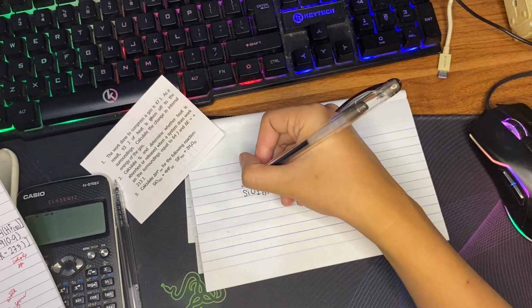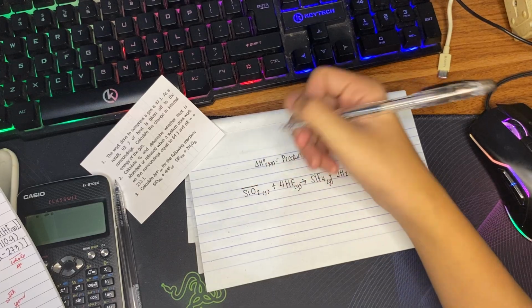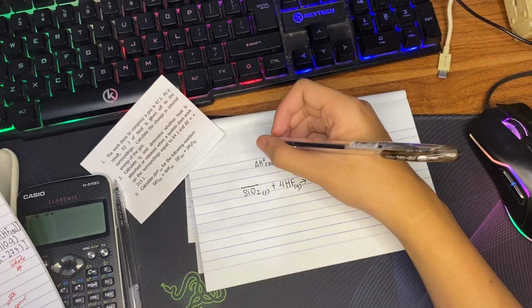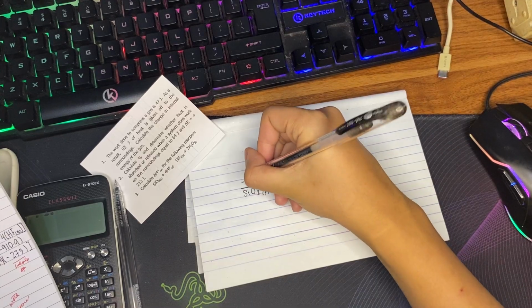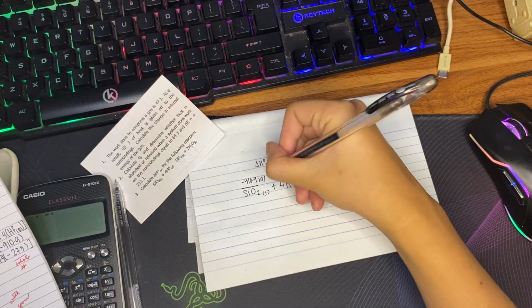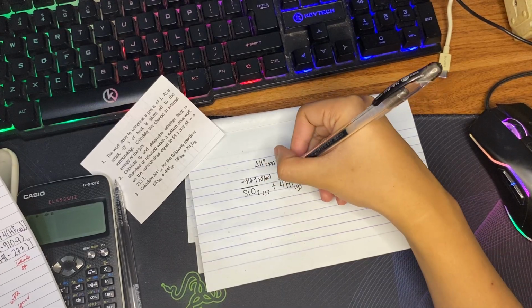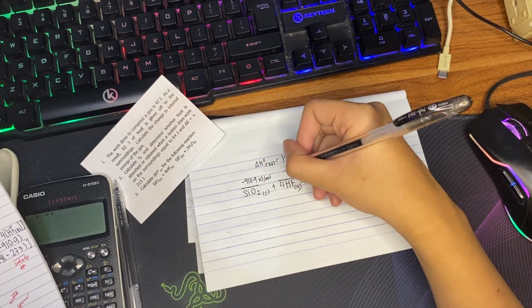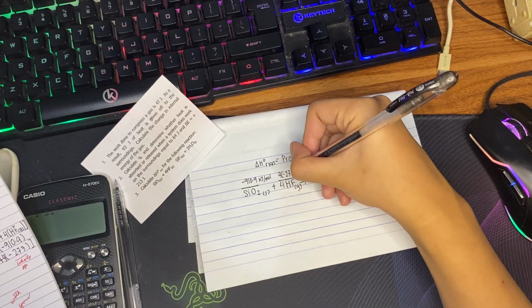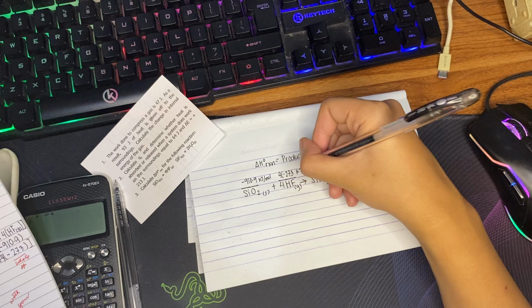For SiO2 solid, it's negative 910.9 kilojoules per mole. For HF, this is negative 273 kilojoules per mole.